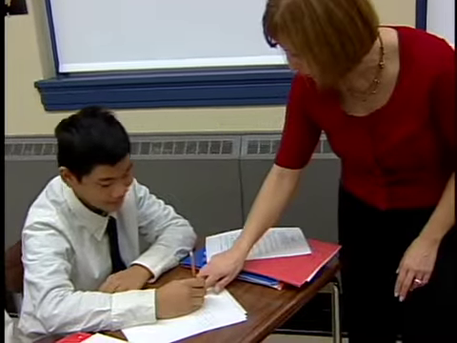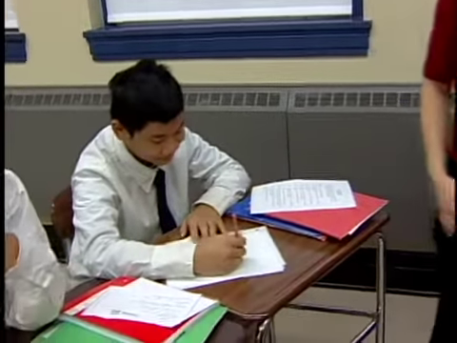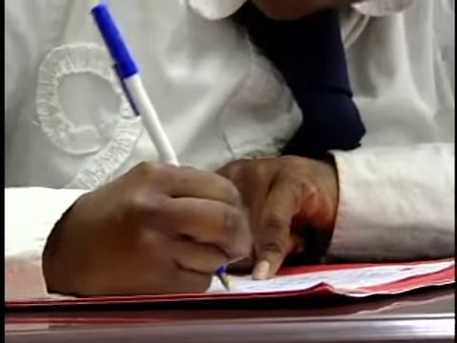I approach writing instruction very carefully and very methodically. We focus on the writing process. We brainstorm our ideas, we write a first draft, we revise our first draft, we edit the first draft, and then we write a final draft. I am very careful to explain to them that I do this when I write, that my college students do this when they write, that any good writer follows this process.